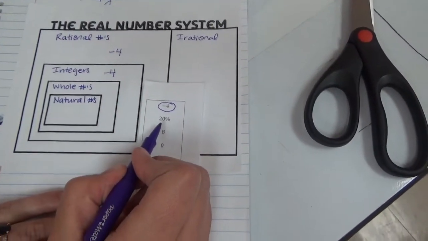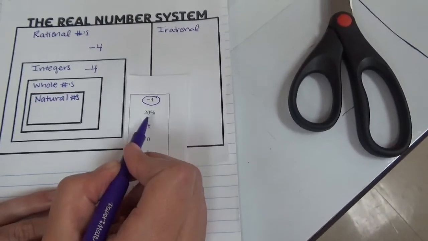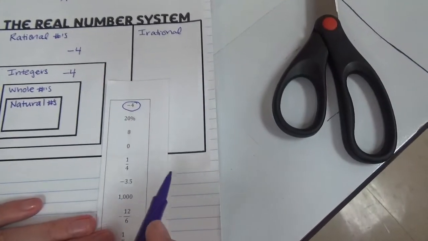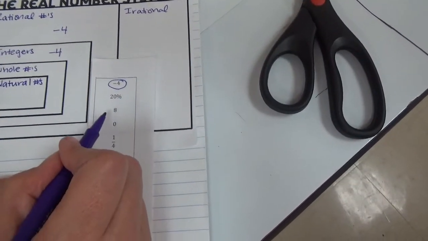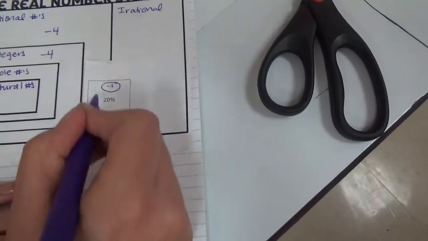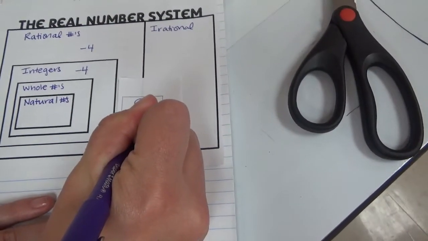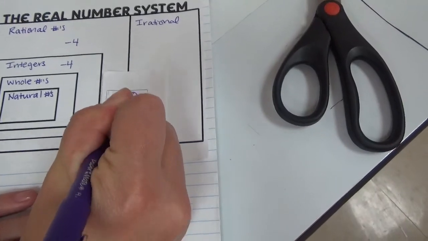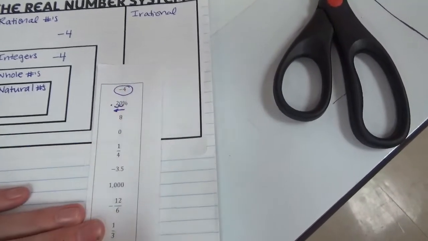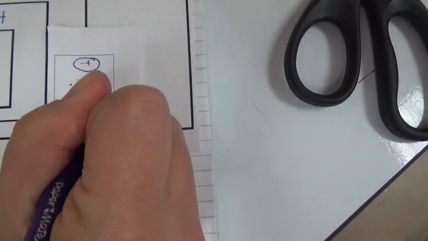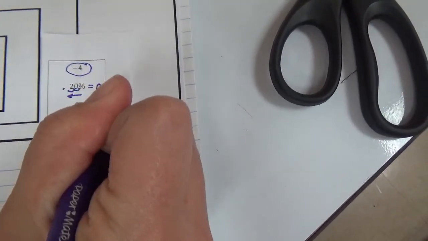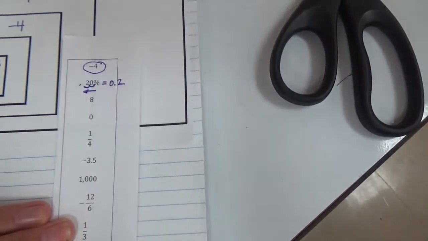Here I have 20%. I'm going to turn any fraction or percent into a decimal so it's easy to see where it belongs in my graphic organizer. So I'm going to move that decimal from the right-hand side 2 spots to the left, and it will become 0.2.